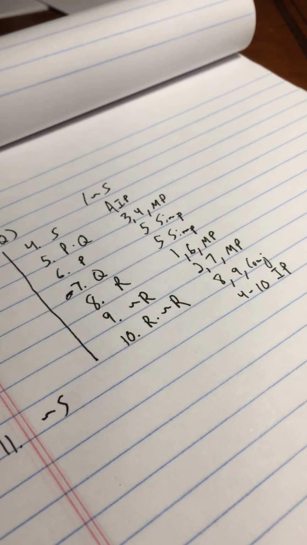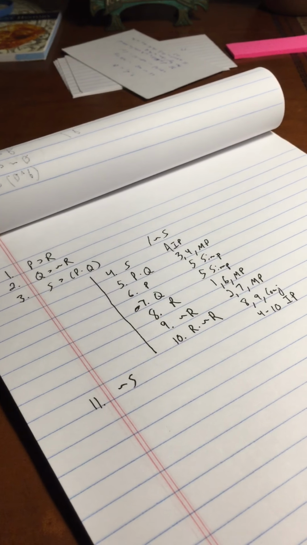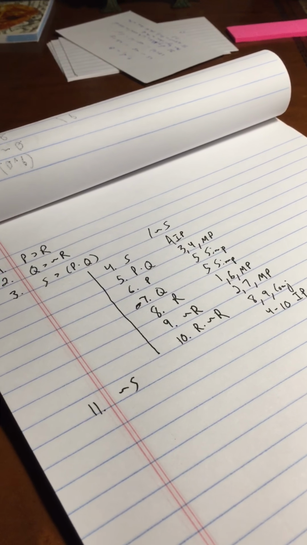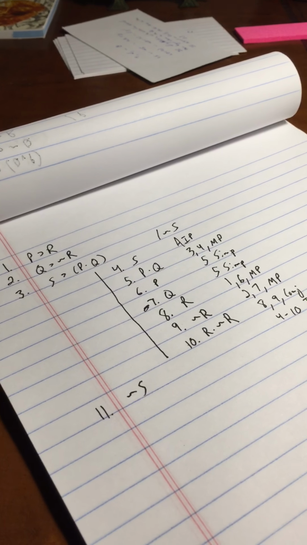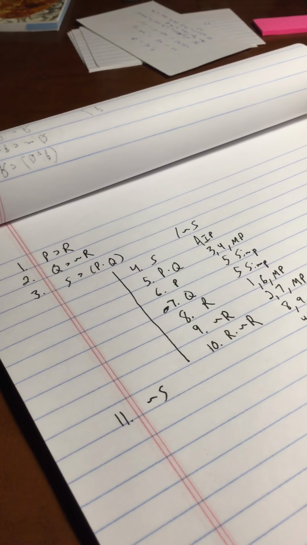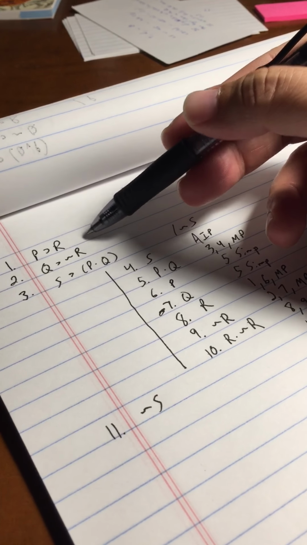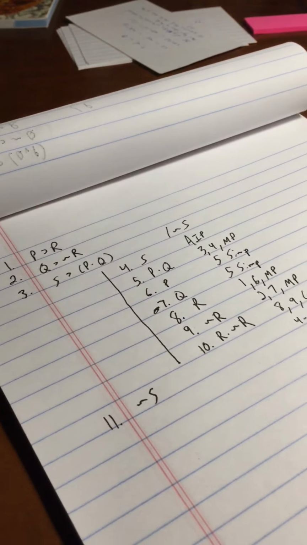Right. There's the whole proof. 11 lines. It's got a lot of lines, but it's really not a very complicated proof. Fairly obvious moves all the way through. Once you saw the contradiction, you're going to be looking to get it. Okay. All right.